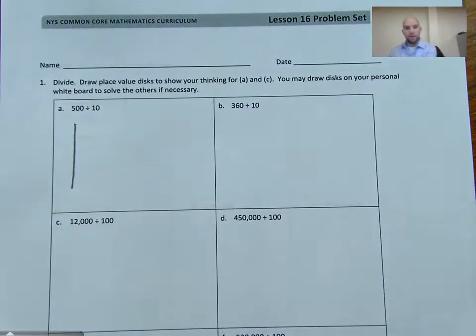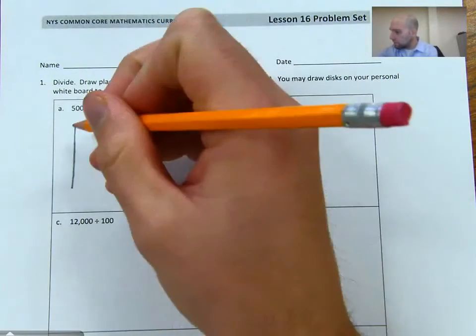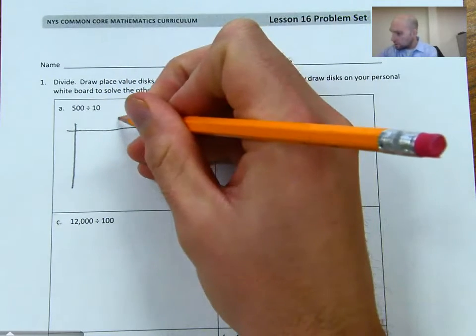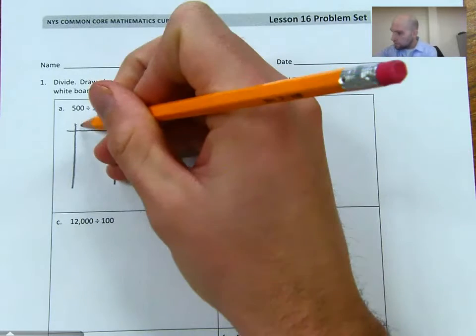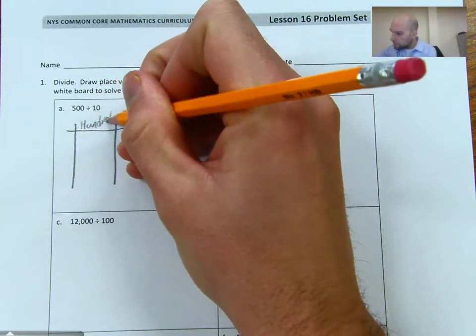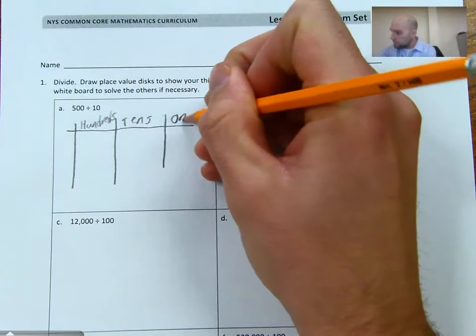This problem in letter A says 500 divided by 10. So I'm going to need a hundreds place, a tens place, and a ones place. Hundreds here, tens, and ones.